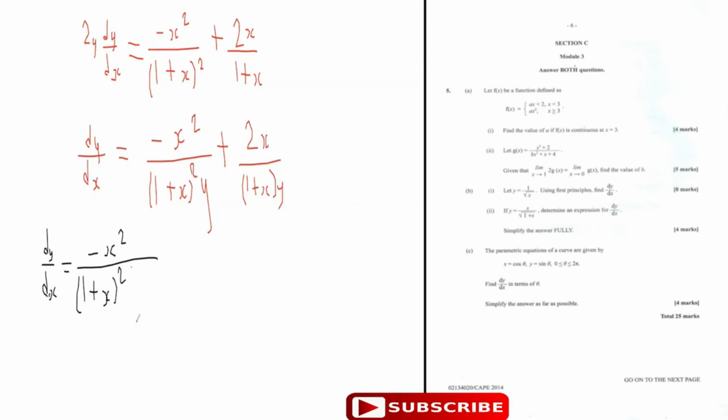and remember y in this case is x over the square root of 1 plus x, plus 2x over 1 plus x times y, and y would be x over the square root of 1 plus x.